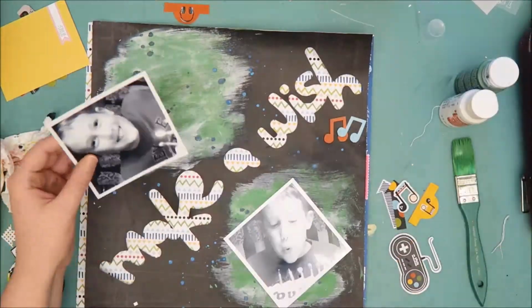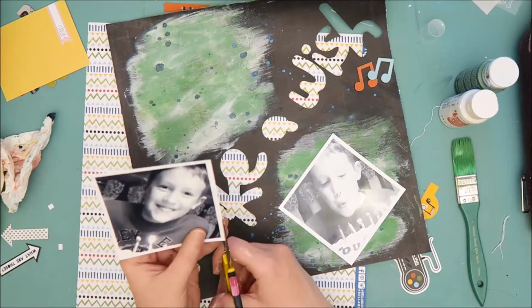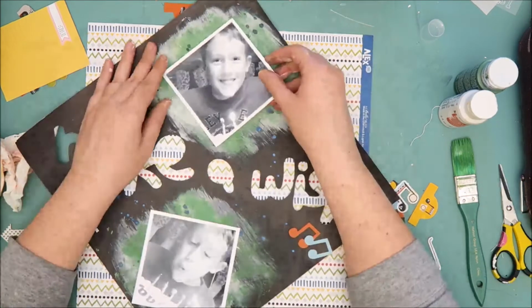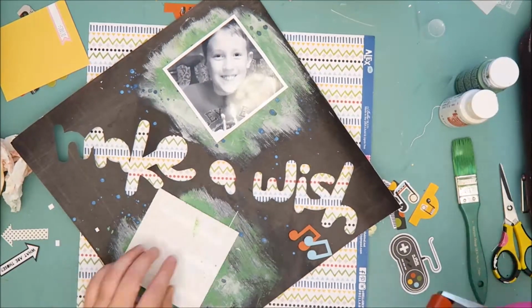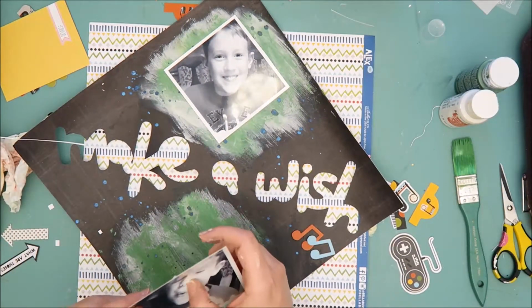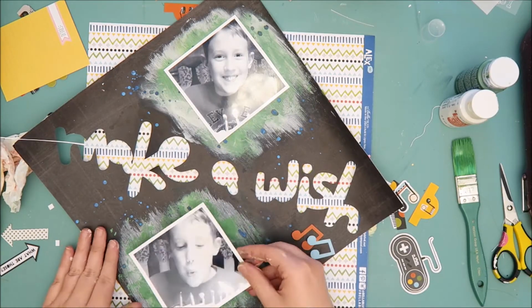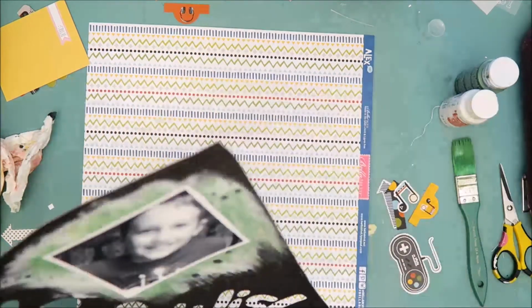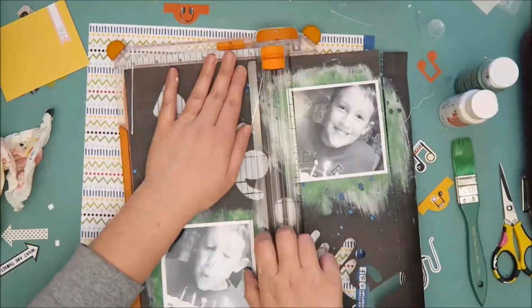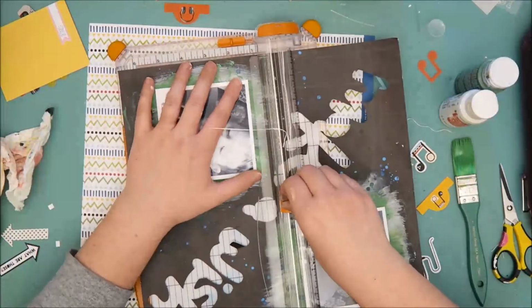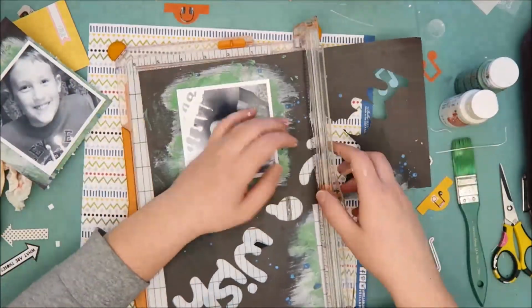Okay, so at this point I had walked away for a little bit, came back into my craft room, and just really was not happy with this. So rather than throwing away the black cardstock, I decided to use the painted portion as the mat behind my photo. And I'm really happy with how this turned out. It matches the green in the Alex collection really, really well. It's not too bright, it's not too bold, it's not distracting. It was exactly what I was looking for.